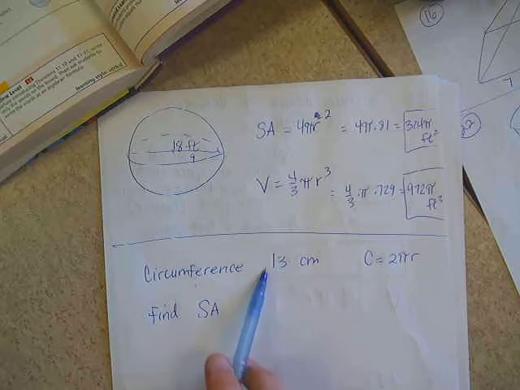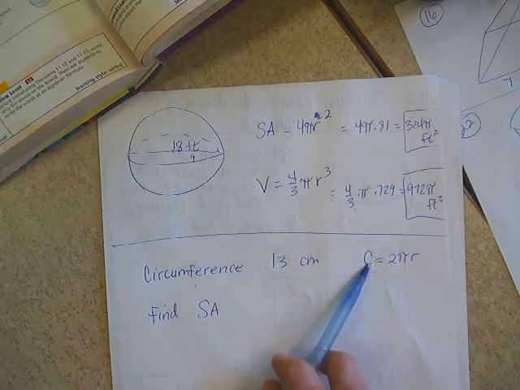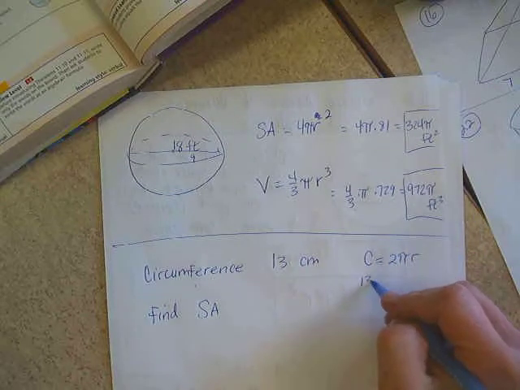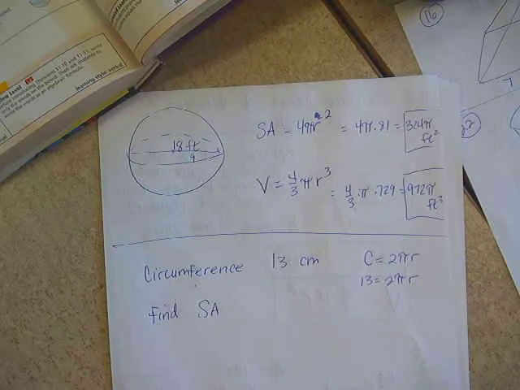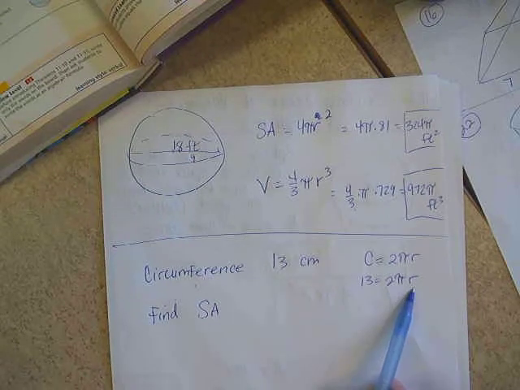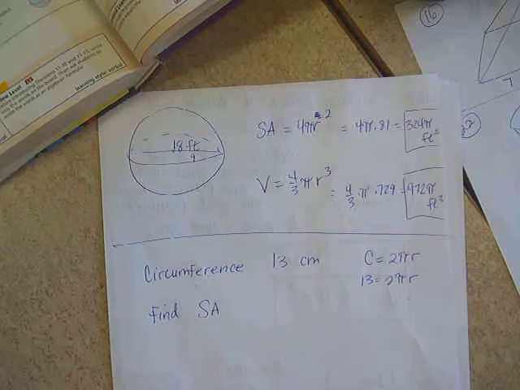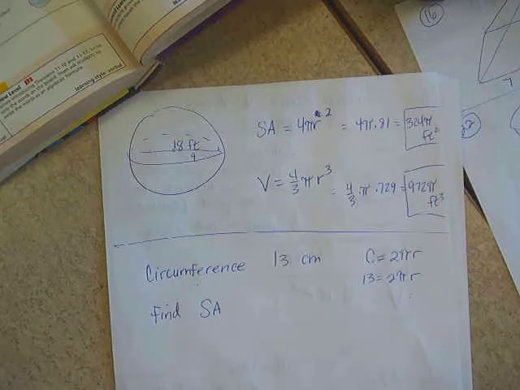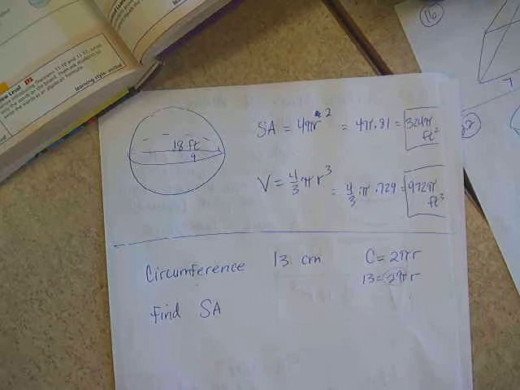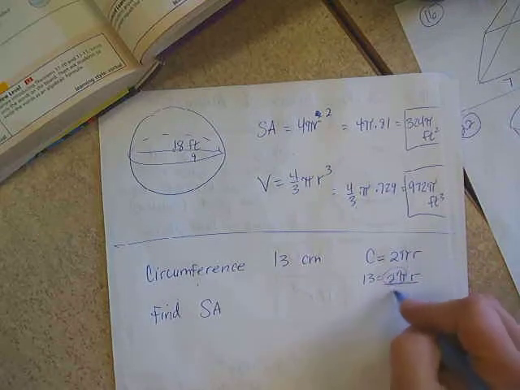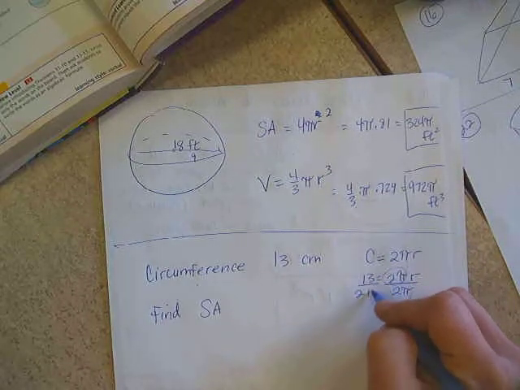So you're going to plug 13 in for C. And we're going to solve for r. So how do I get r by itself? Divide out 2 pi, right? So I'm going to divide out 2 pi.